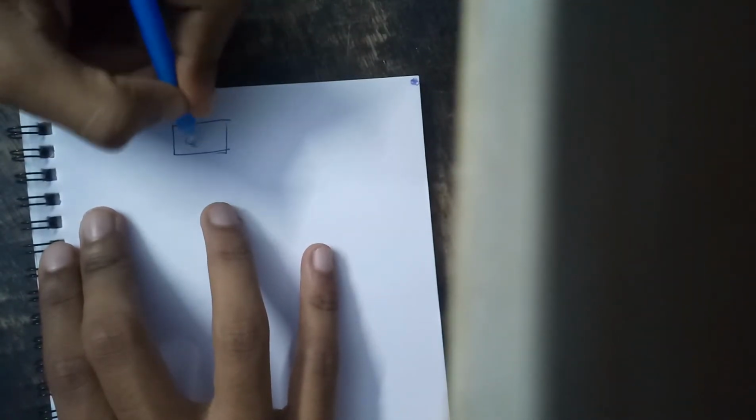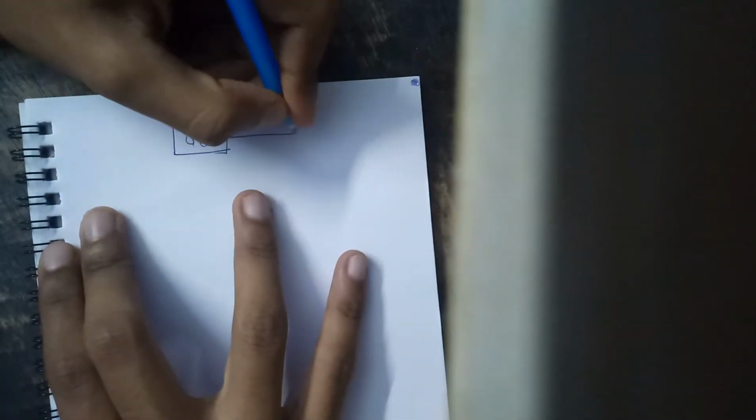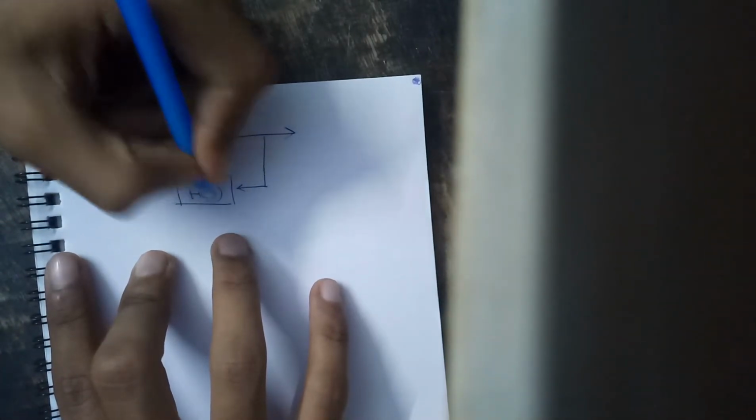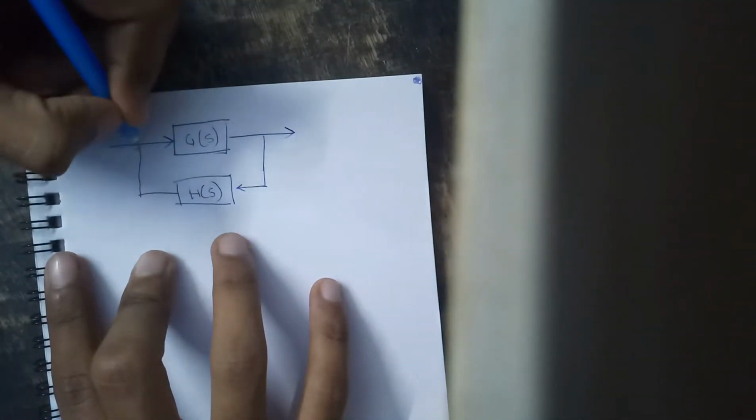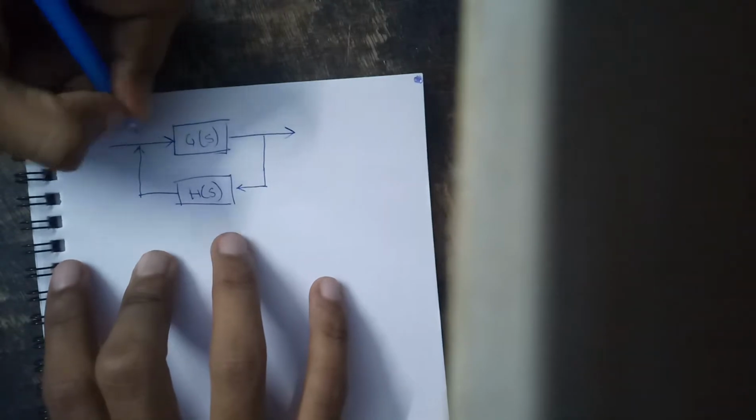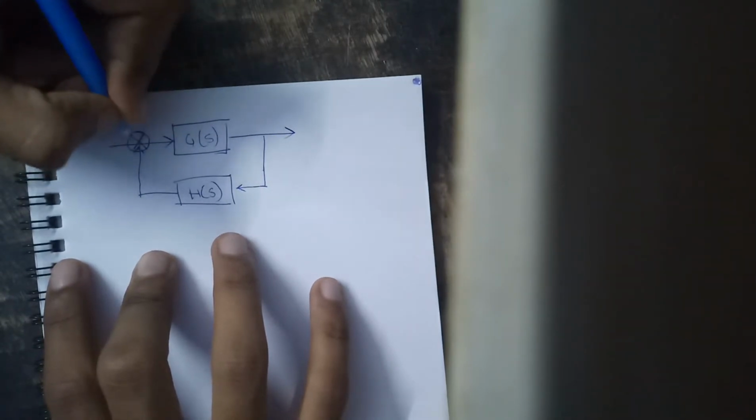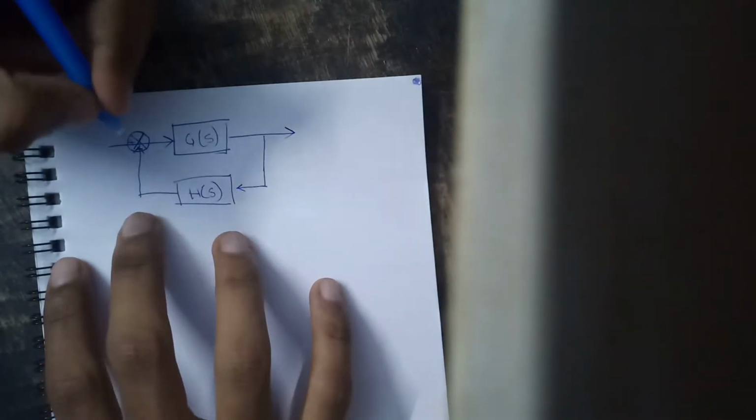Now let us start with a closed loop system. We see this is my G(s). This will be my feedback block, that is my H(s), right? There will obviously be a summer out here. Okay, this is plus, this is minus.